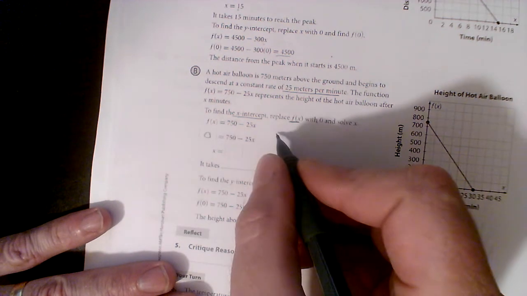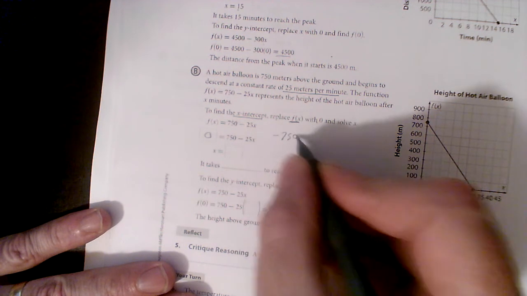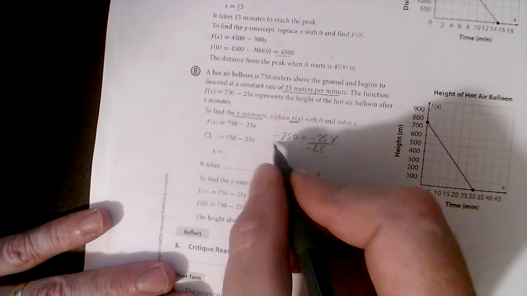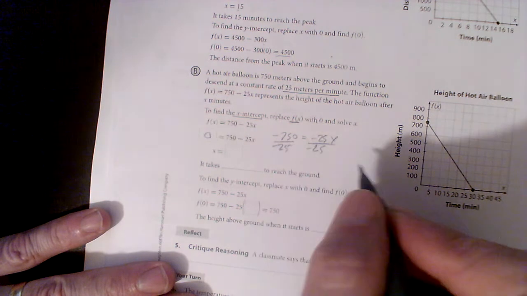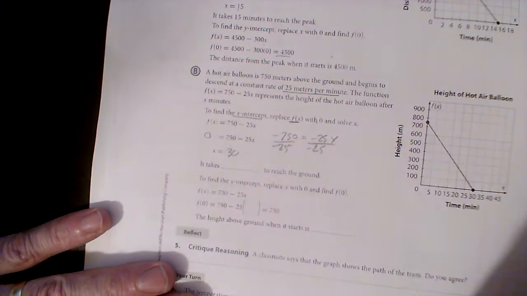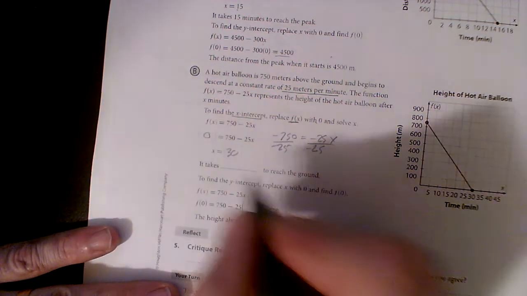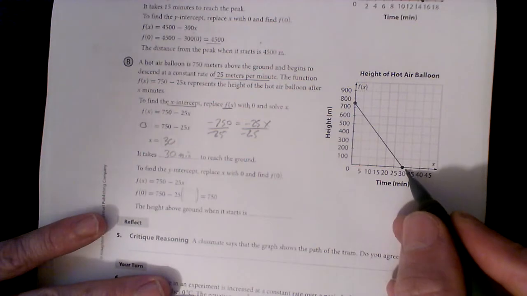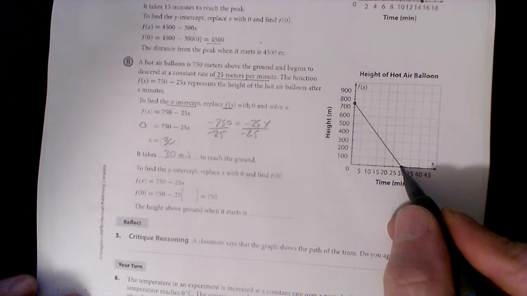If we subtract 750, right, we get negative 750 equals negative 25x. And we divide by negative 25, divide by negative 25, and we get x is 30, right? So it takes 30 minutes to reach the ground. And there you see it right here, 30 minutes to reach the ground when it's 0.